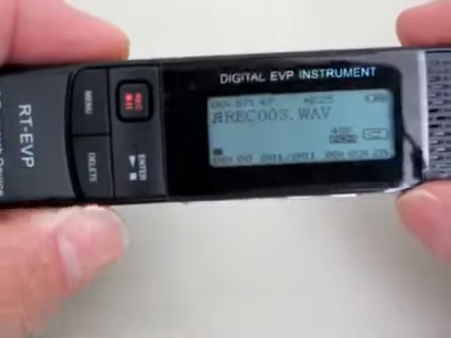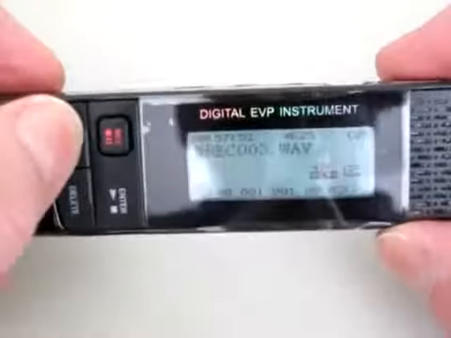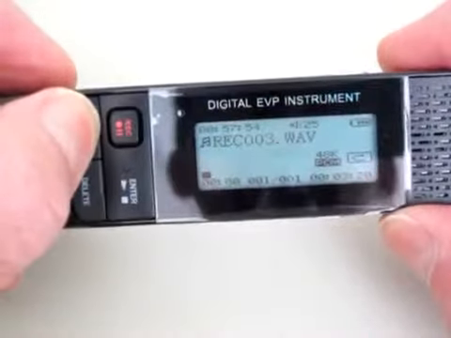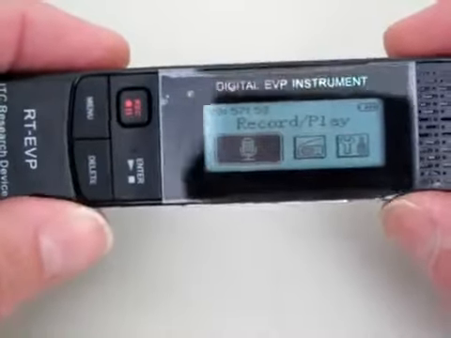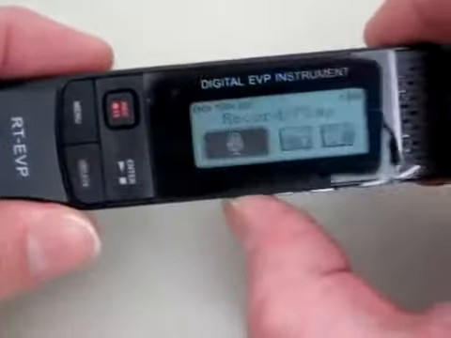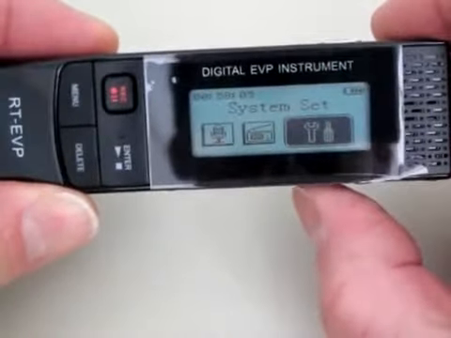Now to turn this device on and off by itself, simply hold the menu button for a few seconds. All right, we're in the record play section. Next thing you're going to do is hop on over to the toolbox, press enter.